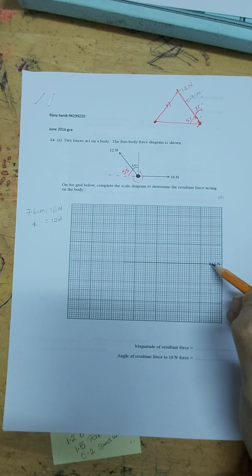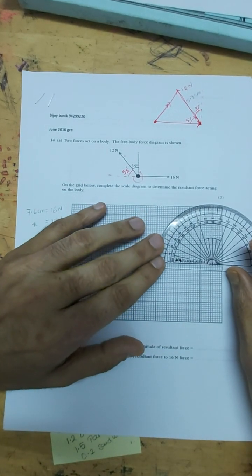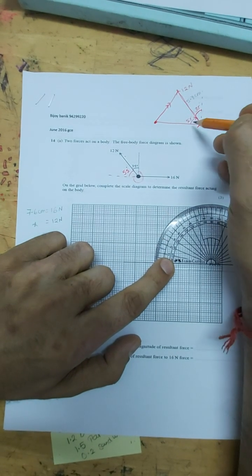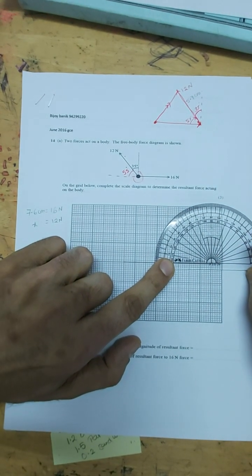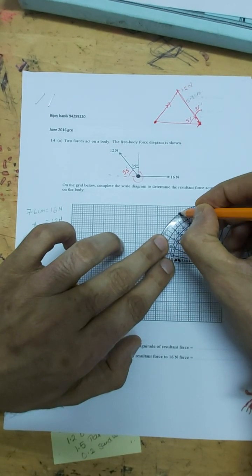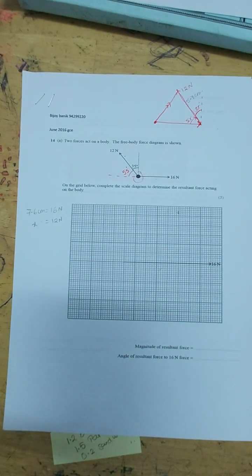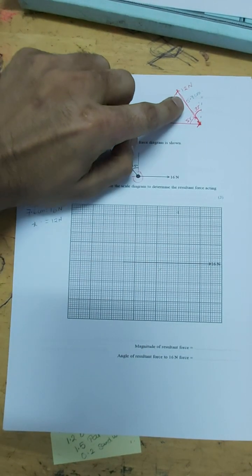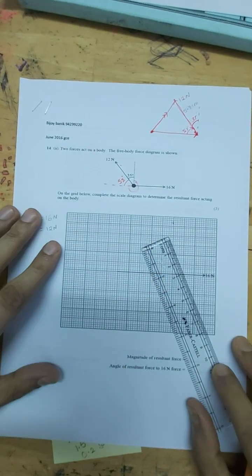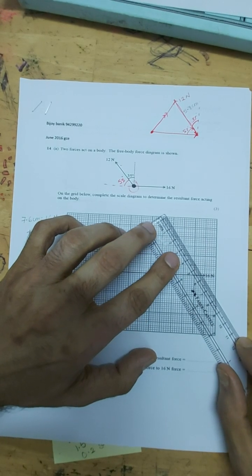So here the next arrow is going to start, right? So we will keep our protractor over here, and you can take 55-degree from the horizontal if you want to. So take 55-degree from the horizontal, that's somewhere over here. Okay, and now how much did we decide? This length was 5.7 centimeter. So I'm going to decide 5.7 centimeter over there.